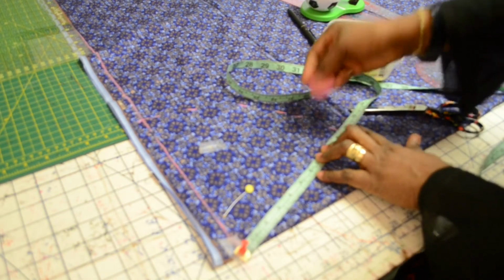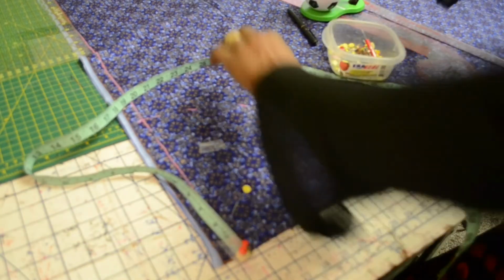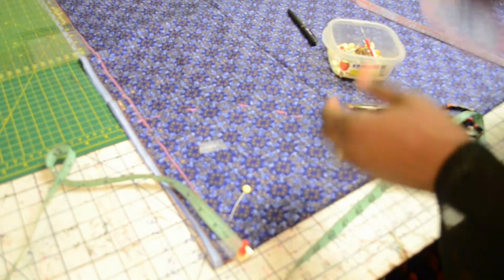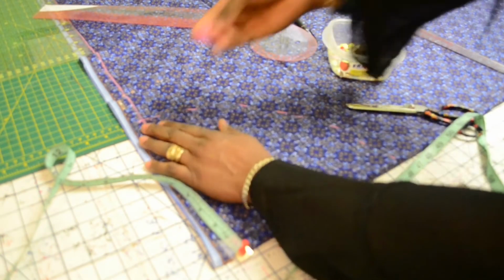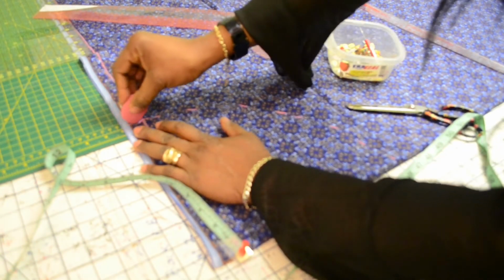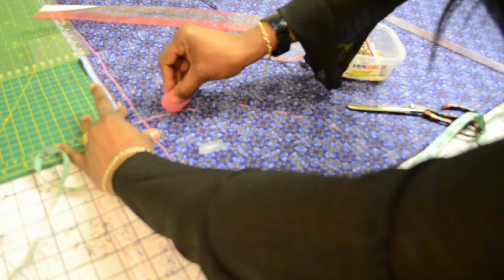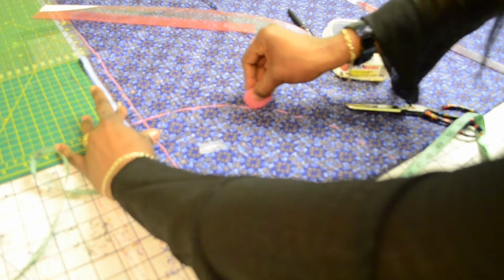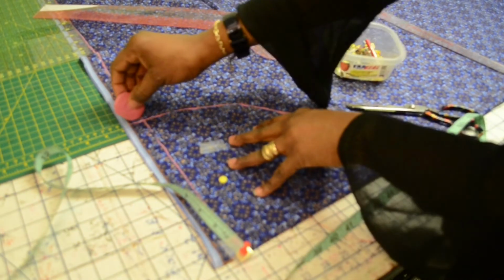So I have my 9.5. You can use your French curve to join this, or you can use freehand. Because I've been doing this for a long time, I will just use freehand to join my radius. That's the radius of my skirt.